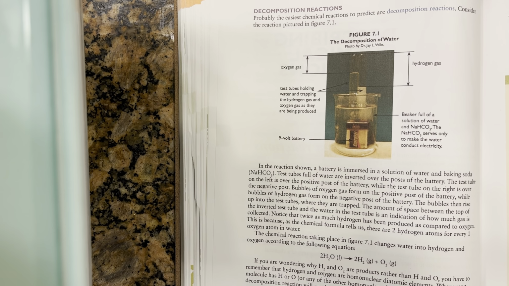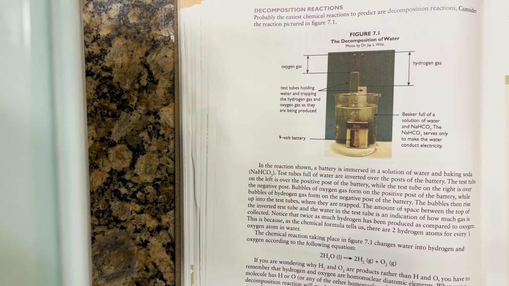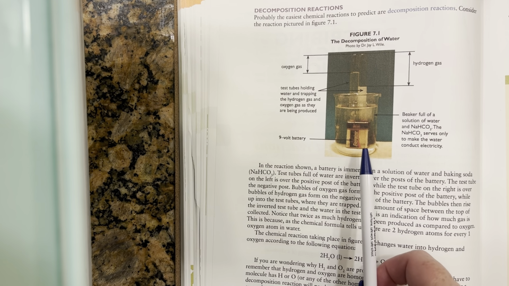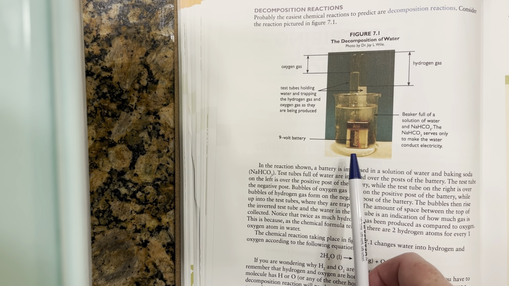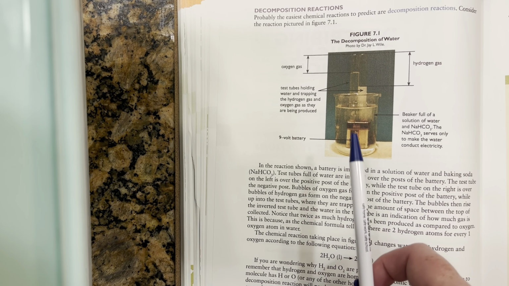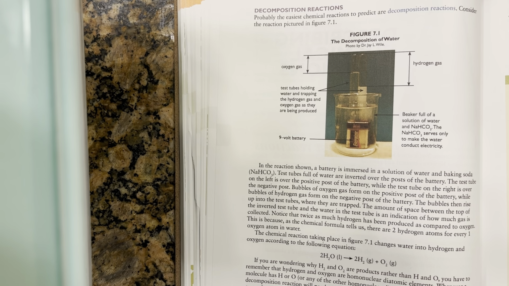So in your book on page 242, figure 7.1 shows the decomposition of water. So what's happening in this figure? All right, so right here you can see that there's a battery and it's in a solution of water and baking soda.